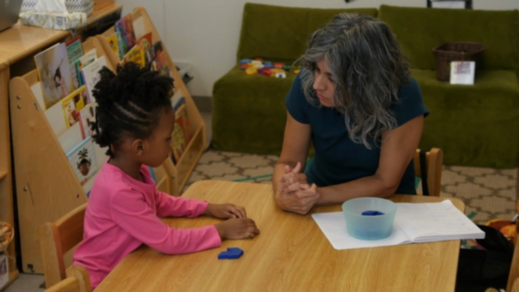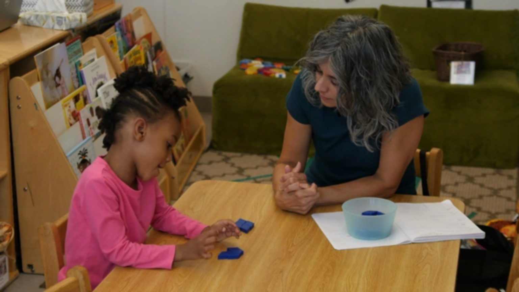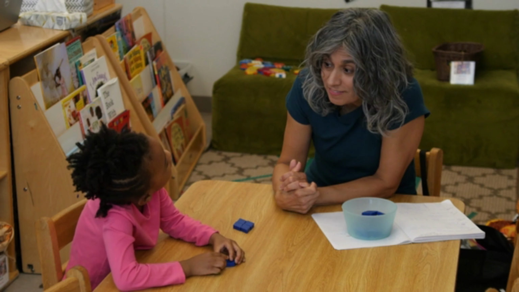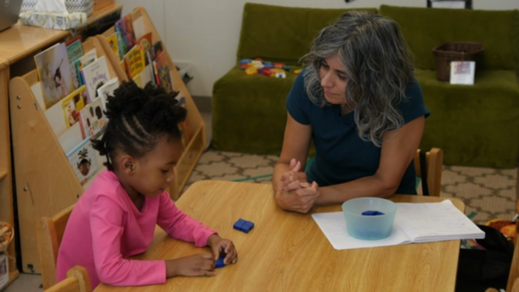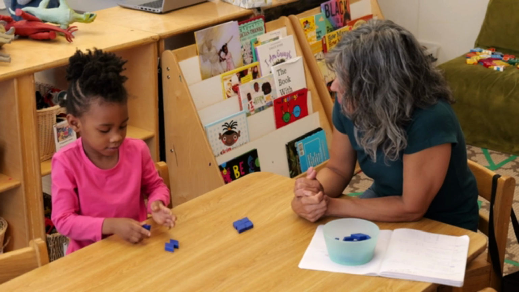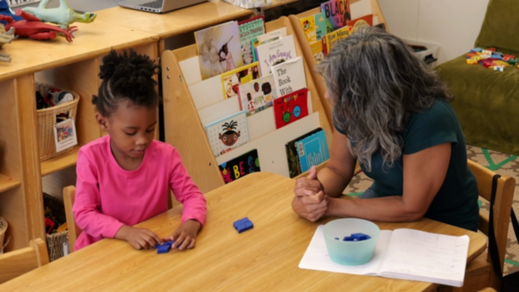How do you know? No? Why not? They're not the same. Why not? They're just the same blue. They're just the same color blue, but they're not the same number of blocks, are they?